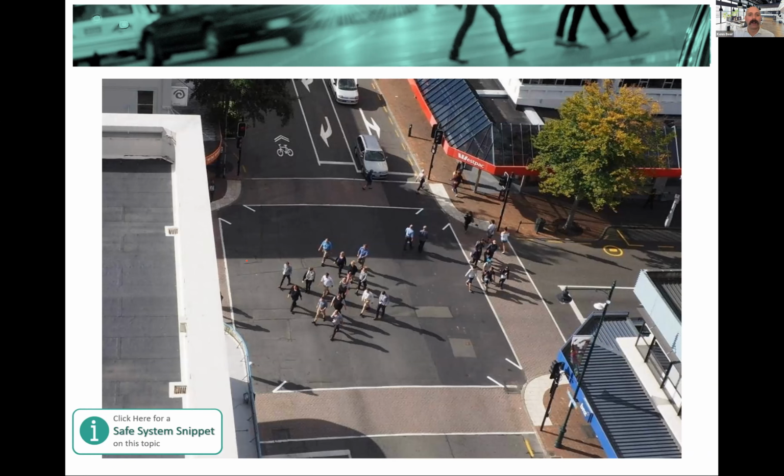Actually, I'm in a little prize giving frenzy here. Somebody tell me another name for this type of crossing, a scramble crossing. What's the more technical term for a scramble crossing? Wow, that is the first time that someone's known it.